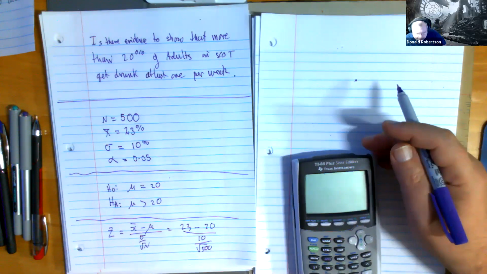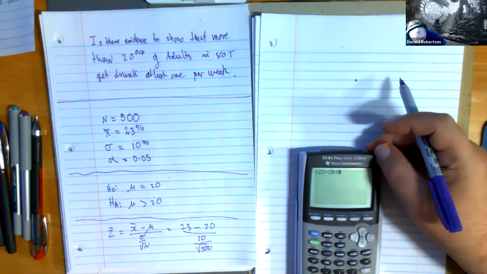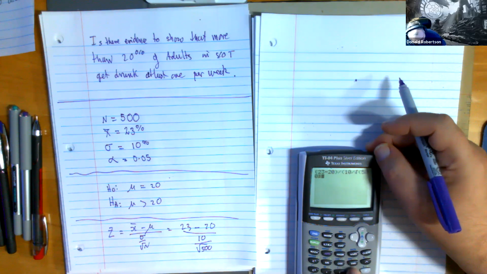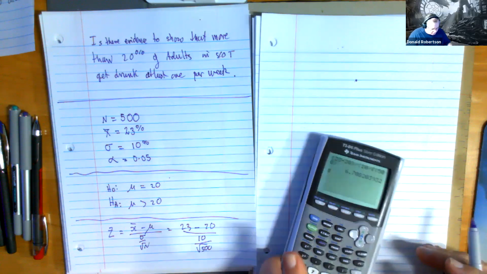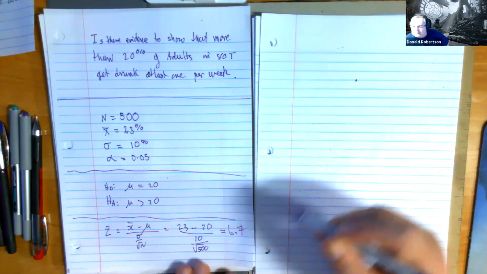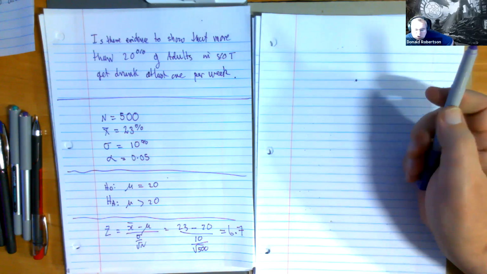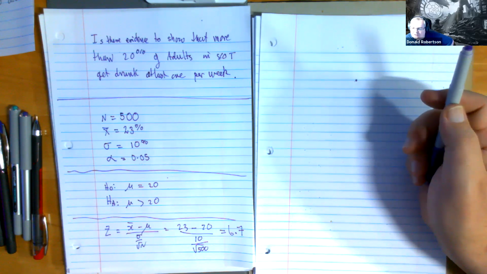On my calculator, do a bracket and do 23 take away 20, close the brackets, divide by 10 divided by square root of 500. And I am looking for a Z score of 6.7. Do you know a Z score of 6.7 is like you could win the lottery easier. That's how rare an event that is.